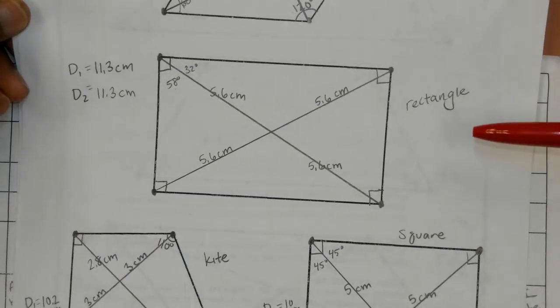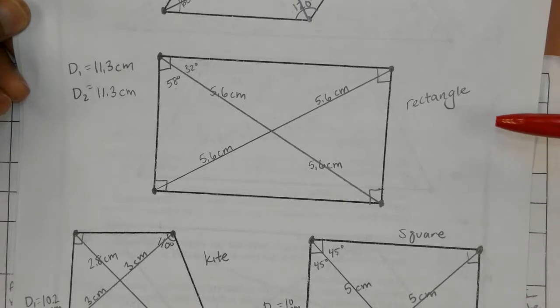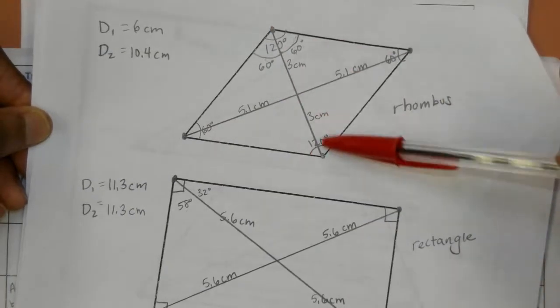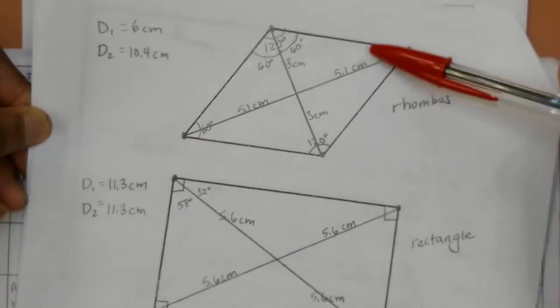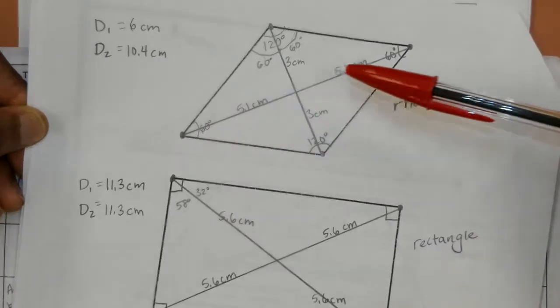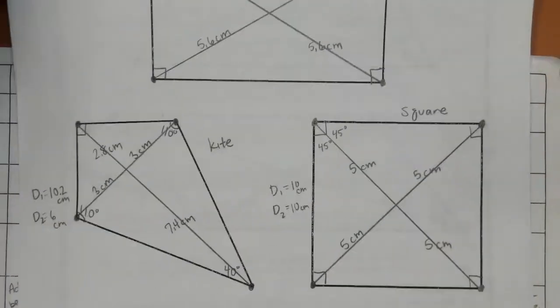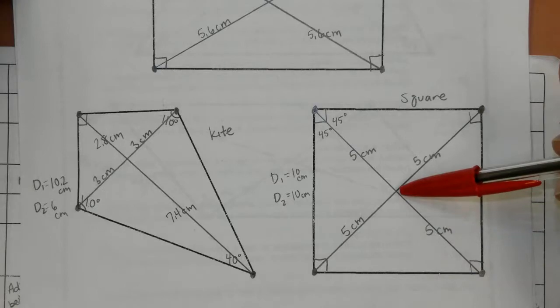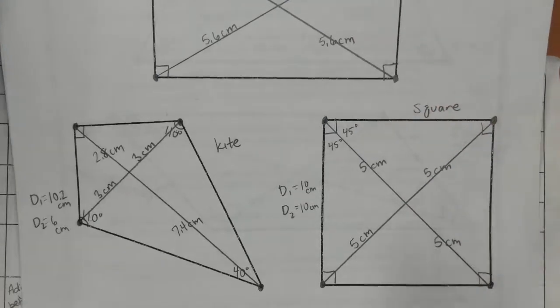You should recognize, even if you have to visualize it in your head, like a rectangle has diagonals that are congruent. A rhombus does not. This is a much shorter diagonal than this. But the rhombus has all these angles are the same, these four. Okay. Kite looks like this. Square has 45s and everything, and it has 90s at the middle, and all the sides are equal.